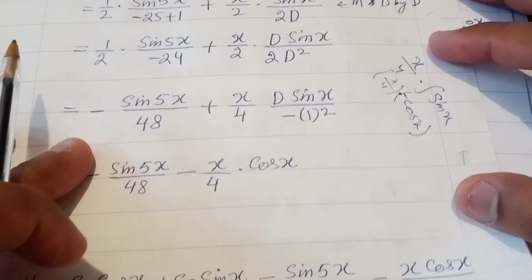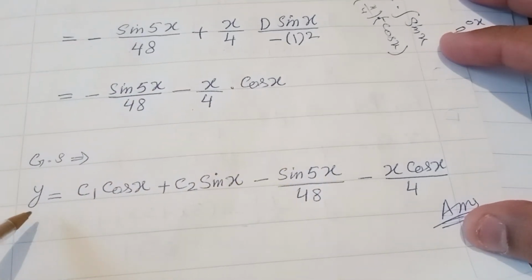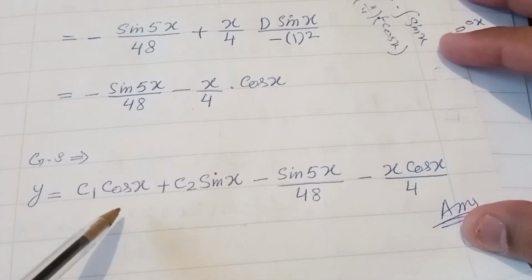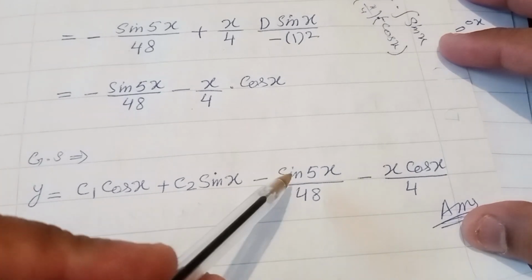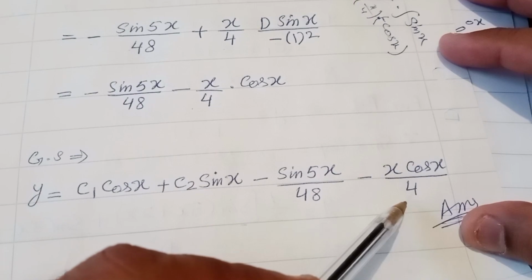So now the final solution of the differential equation will be y is equal to c1 cos x plus c2 sin x minus 5 sin 5x upon 48 minus x cos x upon 4.